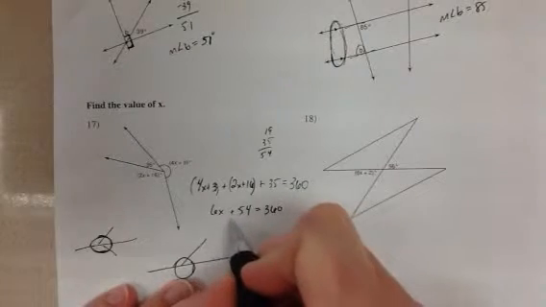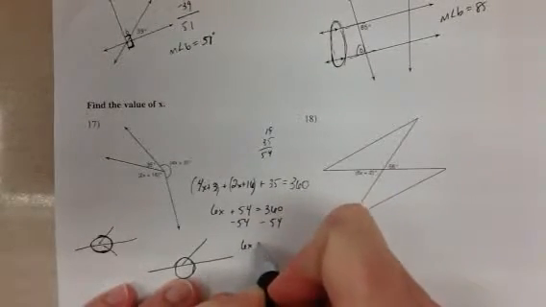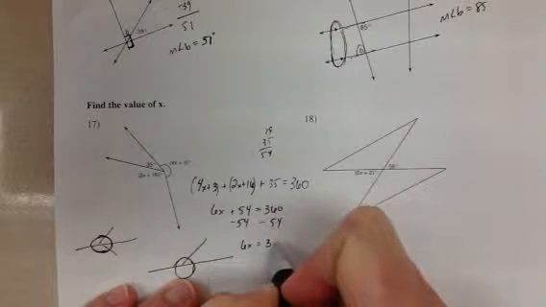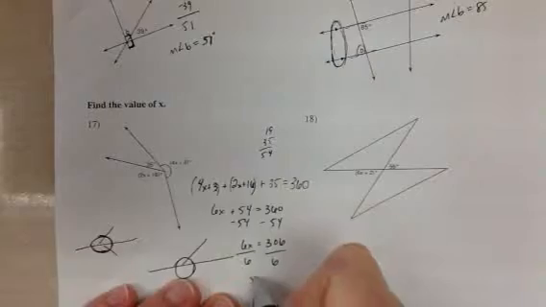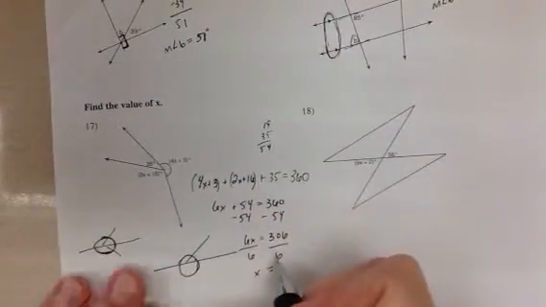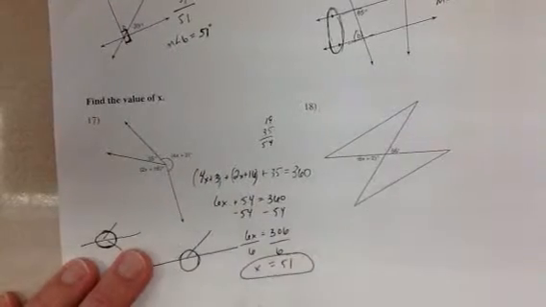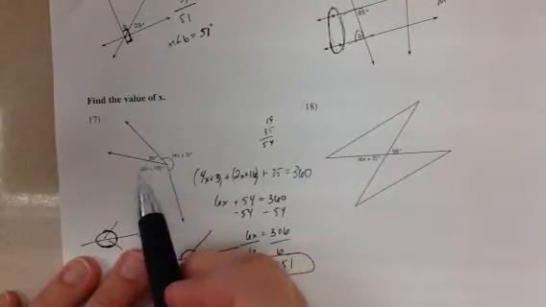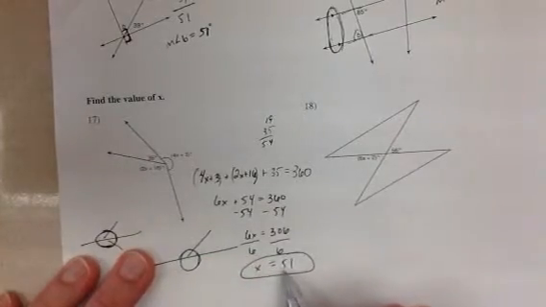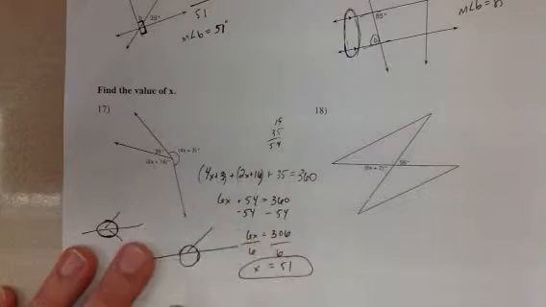And then we just go through a two-step equation. Subtract 54 from both sides, so 6x equals 306. And then divide by 6 on both sides. So x equals 51. Not 51 degrees, but just 51. These angles were the degrees, and x is just 51 because that was something that got substituted into there.